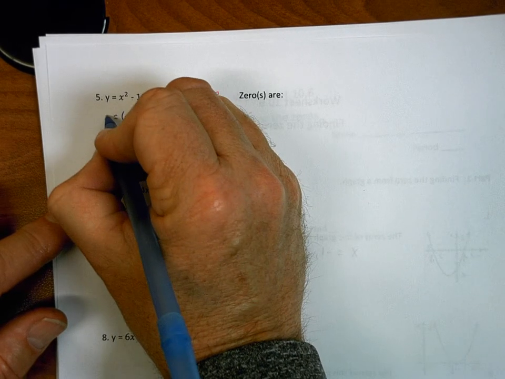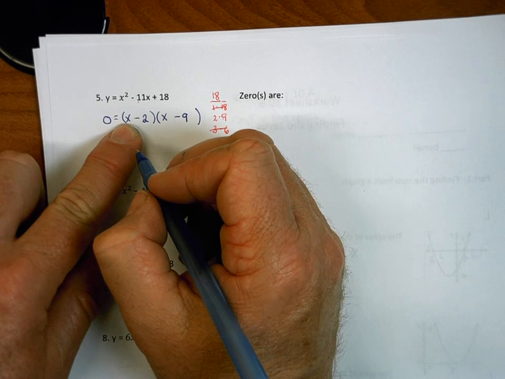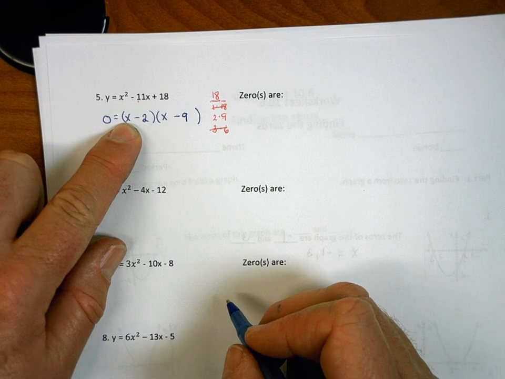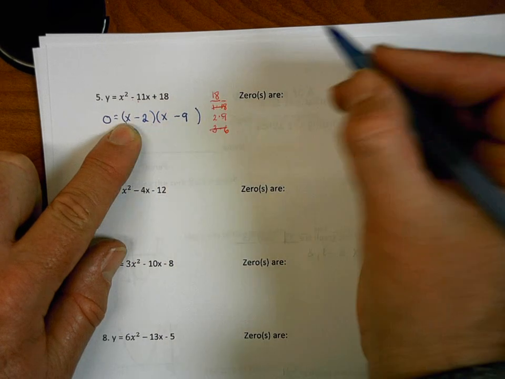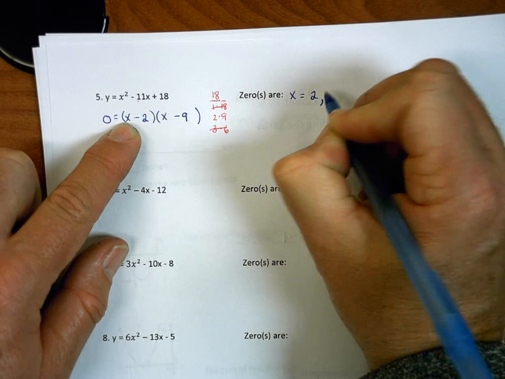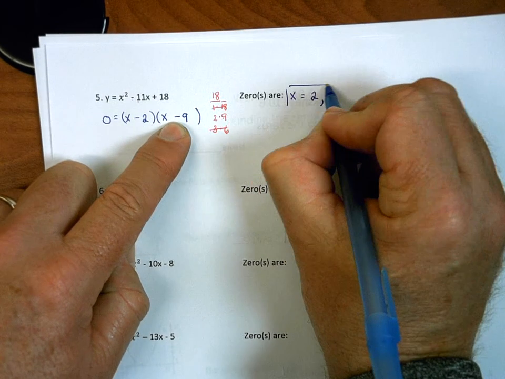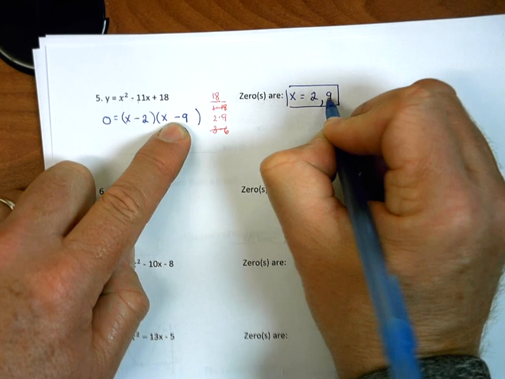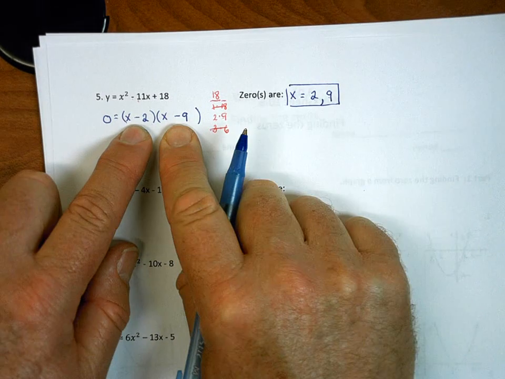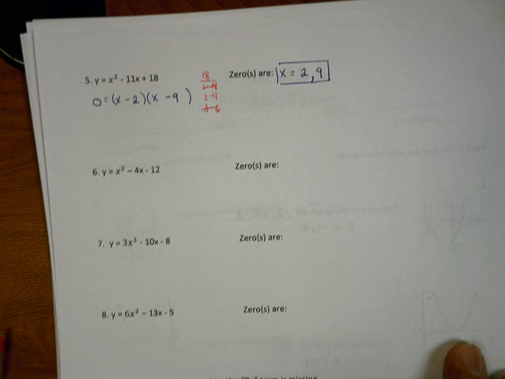I change the y to 0, and then I solve. So what would I put right there where my finger is, in the place of that parentheses, to make it equal to 0? That'd be positive 2. So one of my zeros is positive 2, and my other 0 would be positive 9. You may be thinking to yourself, hey, those are just the opposite of what the distinct factors are, and you are absolutely right. A little bit of a shortcut if you see that.